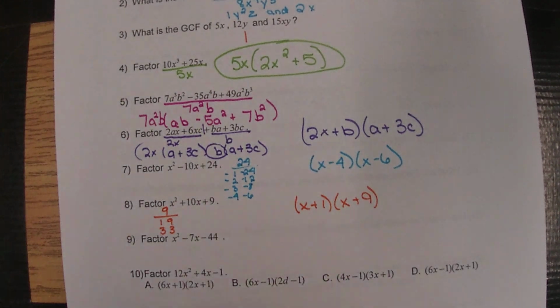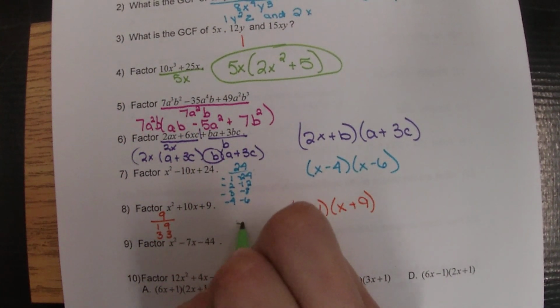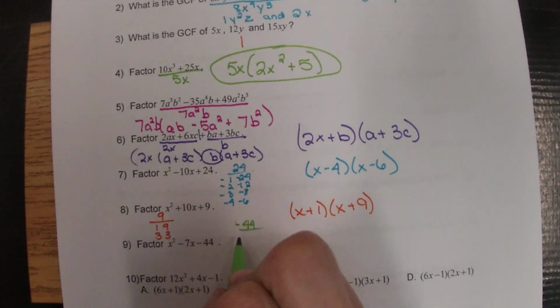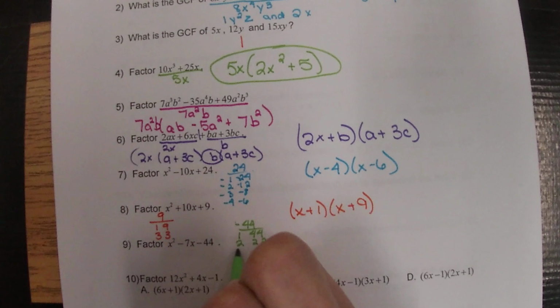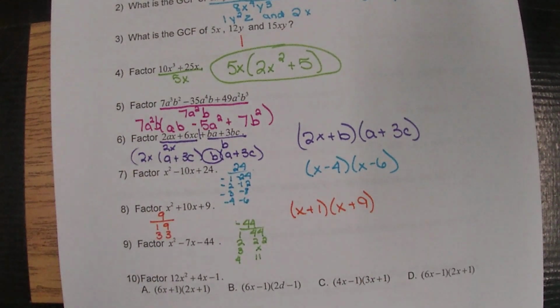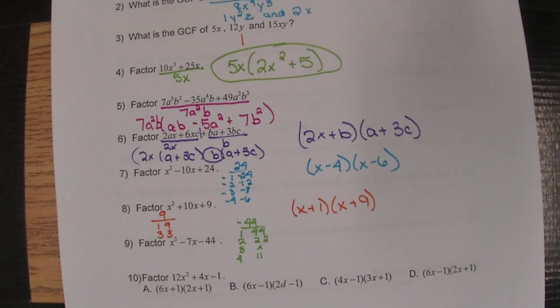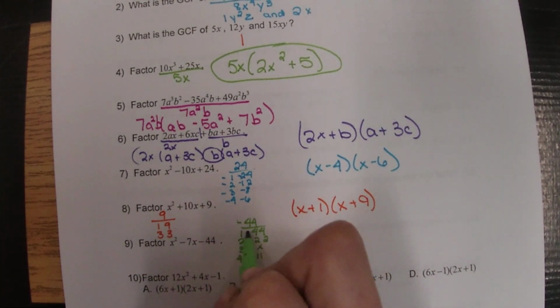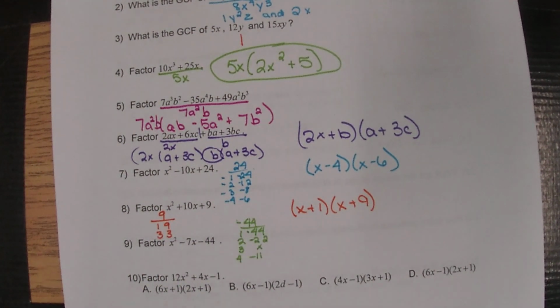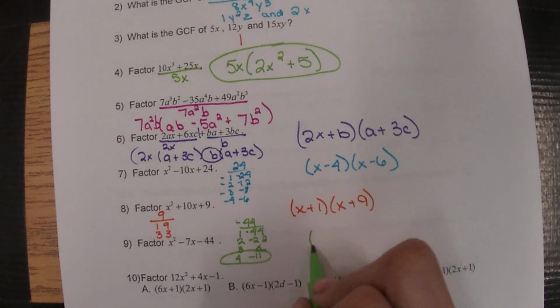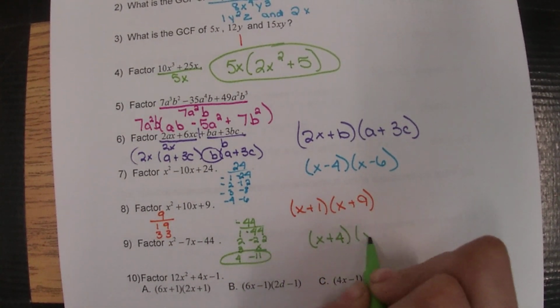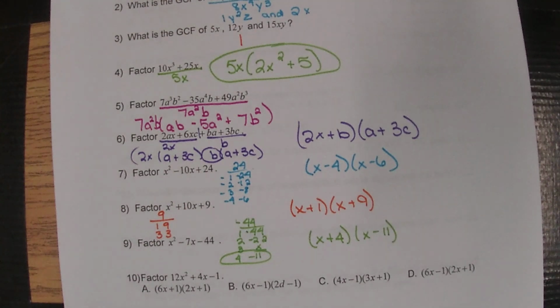Number 9, 1 times -44 is -44, so we'll start listing our sets. 1 and 44, 2 and 22, 3 and nothing, 4 and 11, 5 and nothing, 6 and nothing, 7, 8, nope, nothing else. So we need the larger number to be negative. So here's our set right here. So we'll have an x plus 4 and an x minus 11.